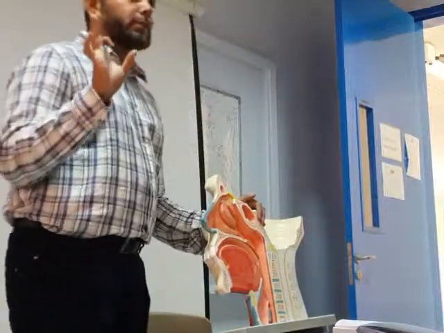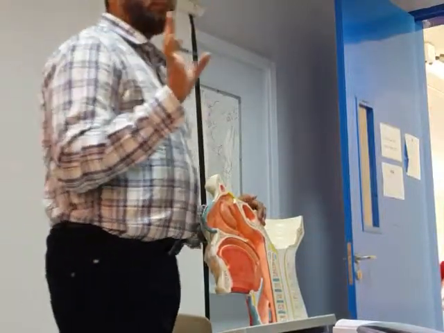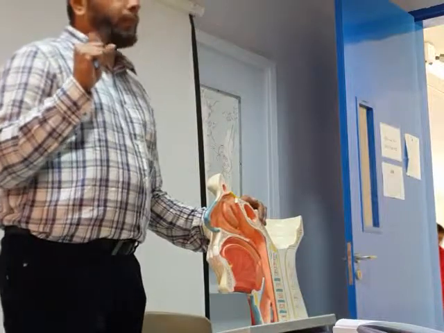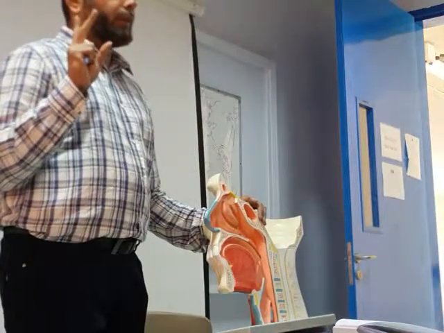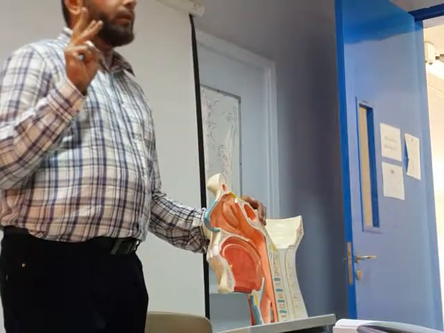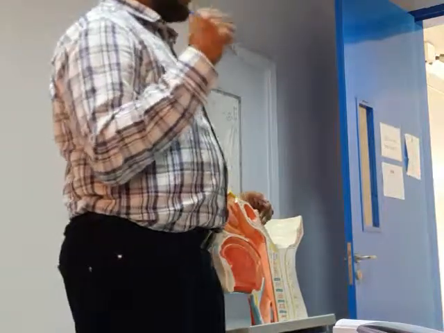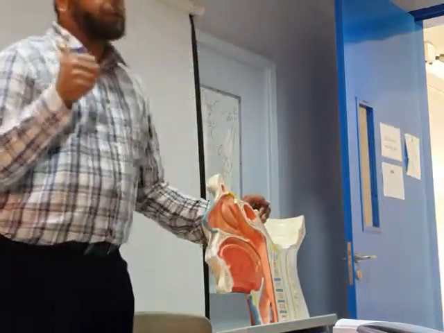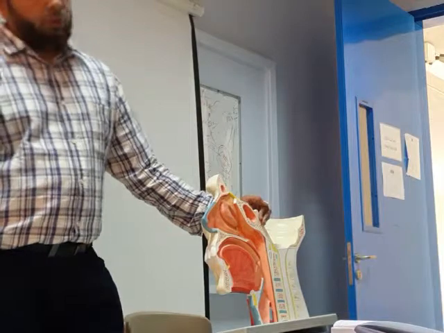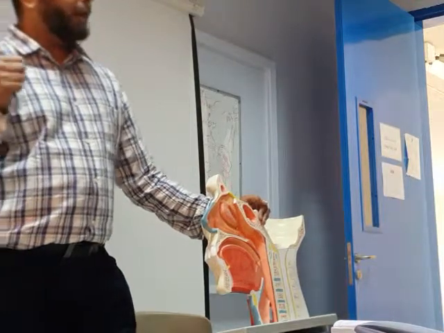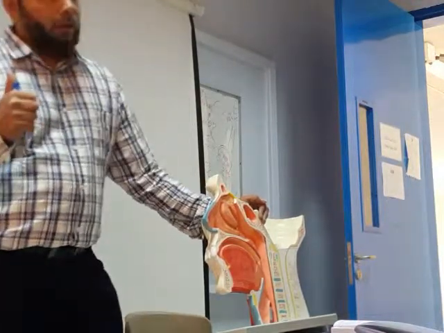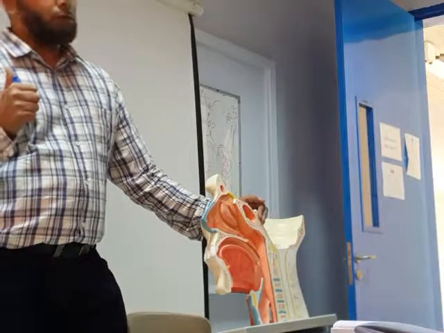Okay, what is the pharyngeal plexus? It is formed by three parts: the vagus, the glossopharyngeal, and the cervical ganglia. It has both the sympathetic as well as the parasympathetic component. Sympathetic is by the superior cervical ganglion, and the parasympathetic is by the vagus as well as the glossopharyngeal.